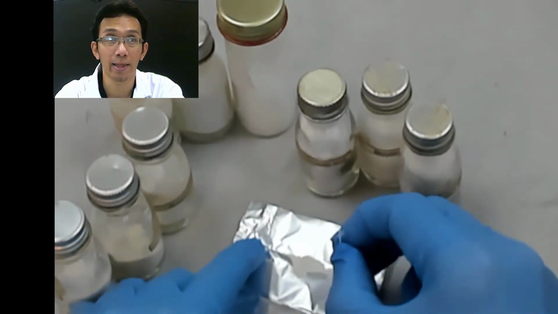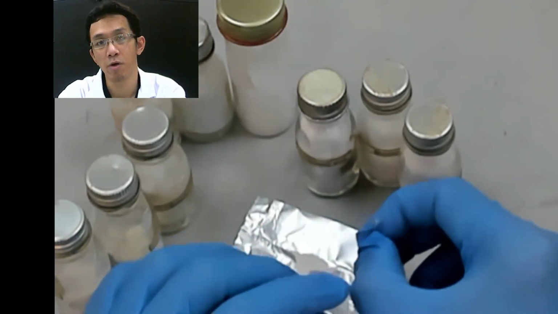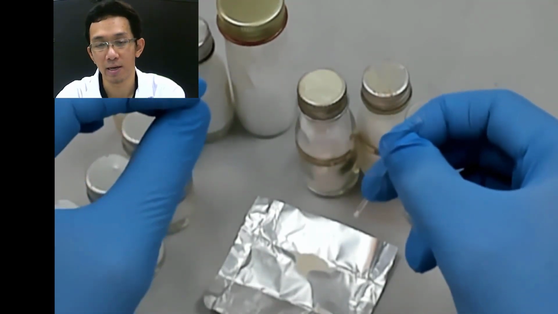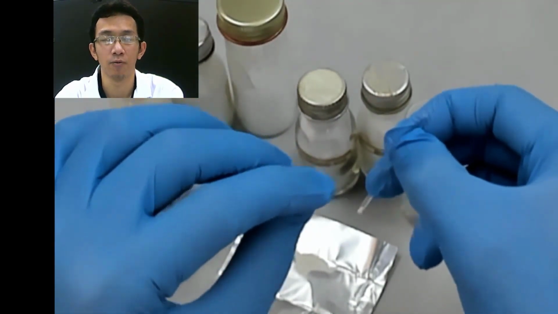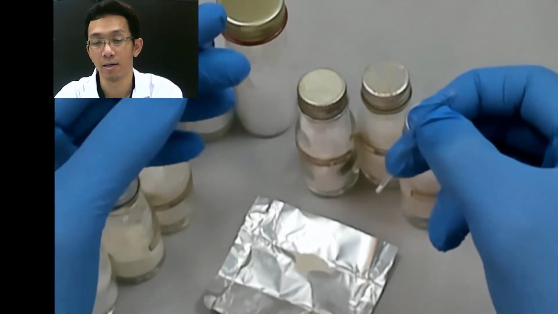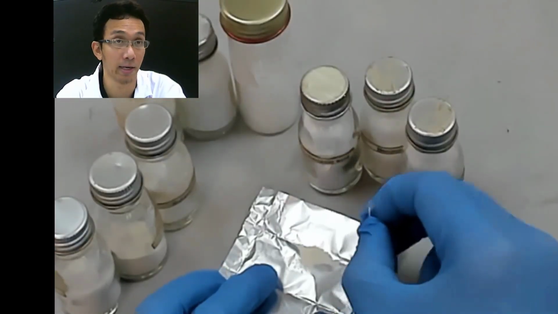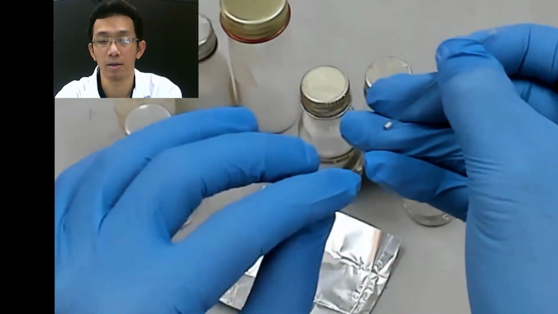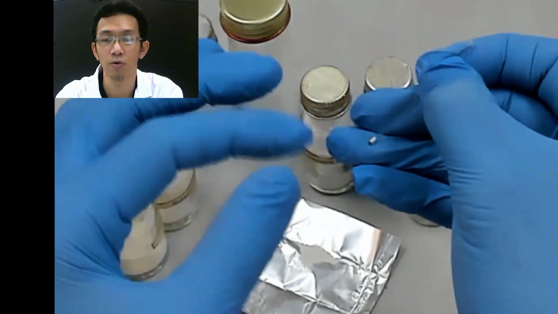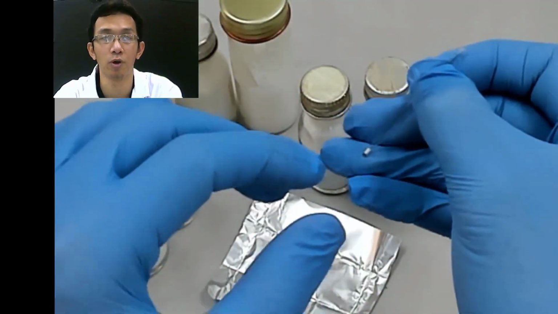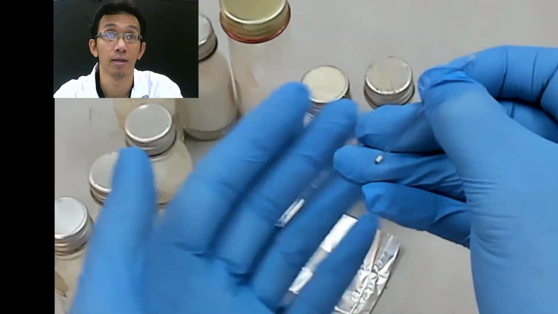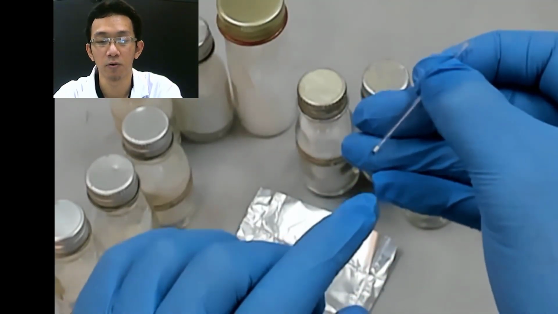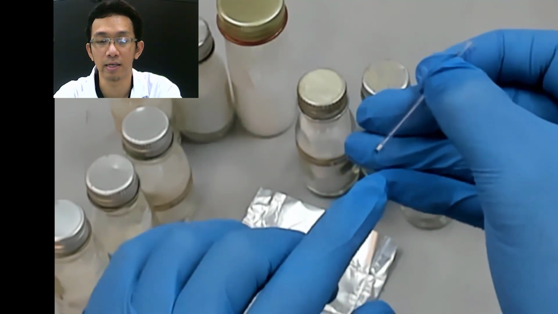The reason why I tap like this is that we want to make sure our solid is compact, because loose solid will cause uneven heating. So that's why we need to tap it like this, so that every solid there is compact. So when you do the heating later on, every part will receive the same heat transfer. So that's the reason.